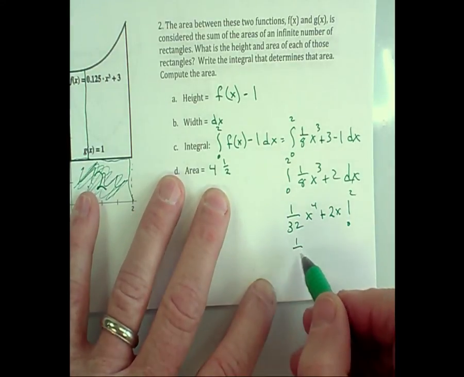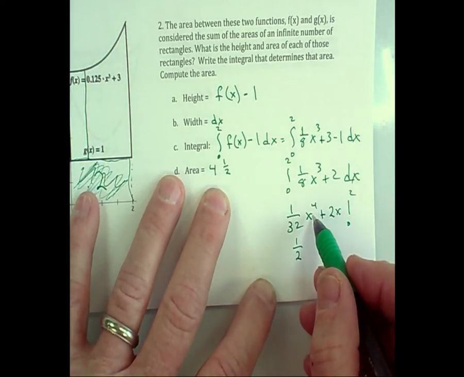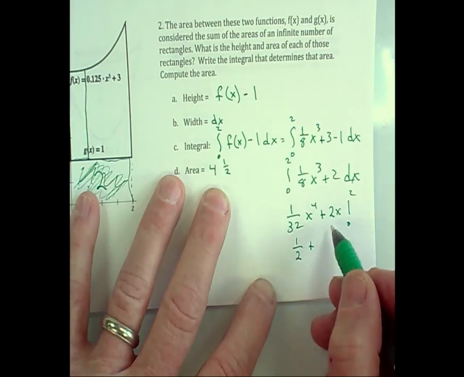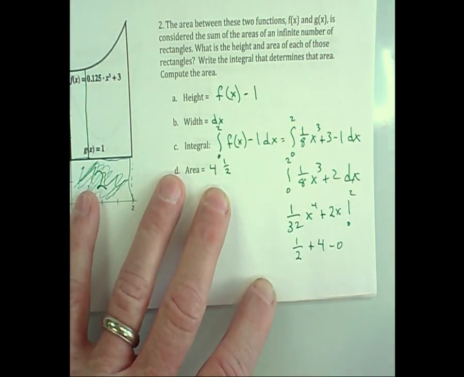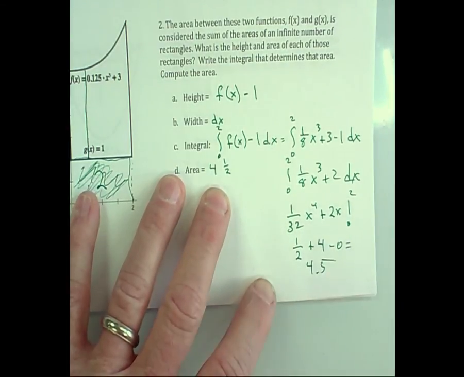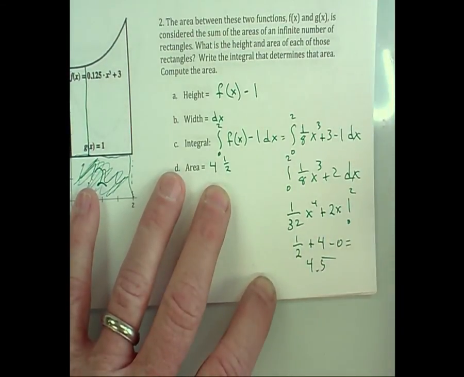So I get 1/2, right? I'll get 16 over 32. Everybody okay with that? 16 over 32 plus 4 minus 0. Sure enough, we get 4.5. Are we okay? Next page.